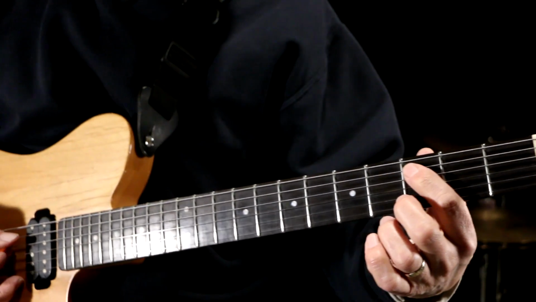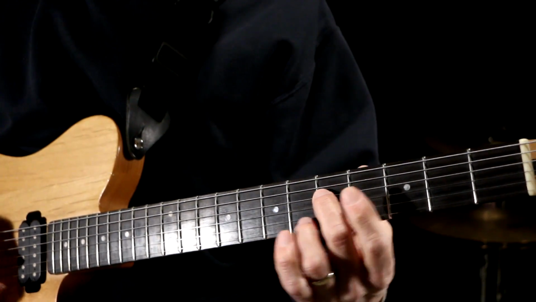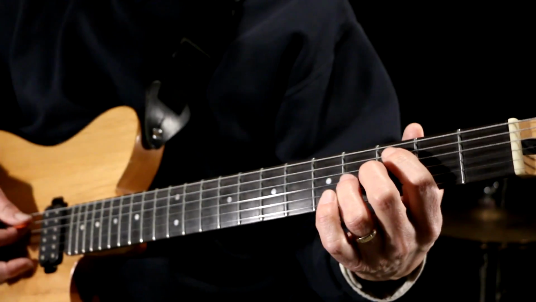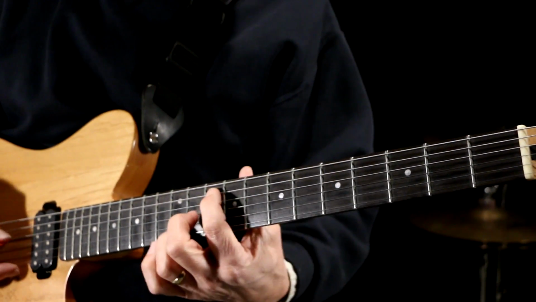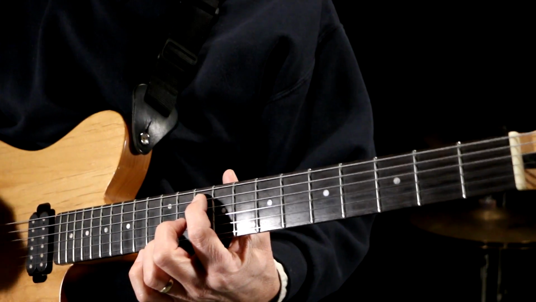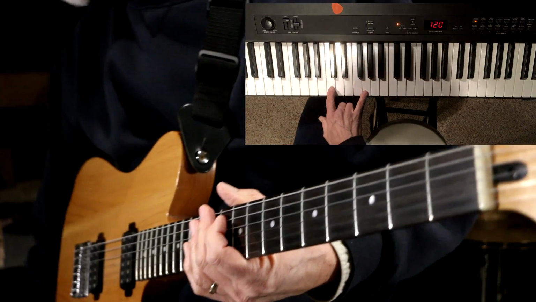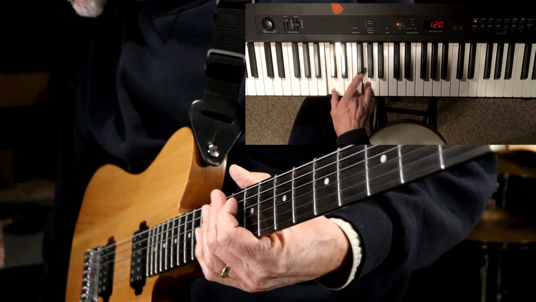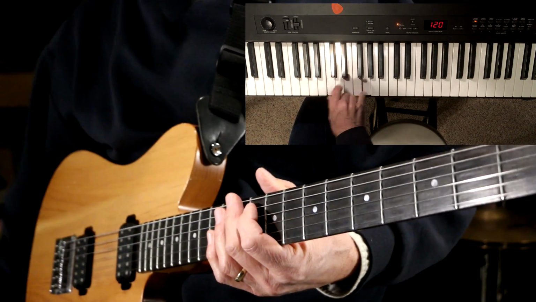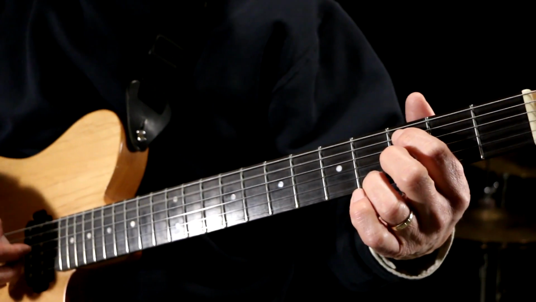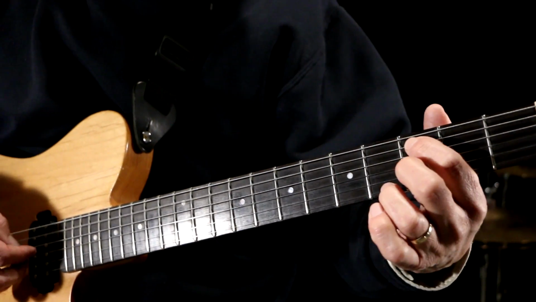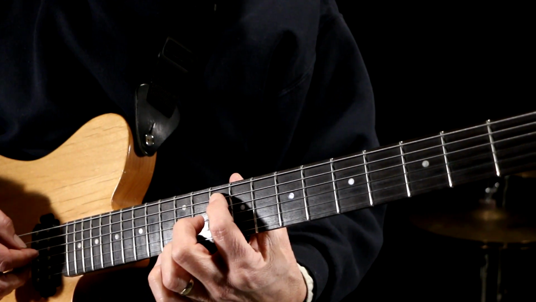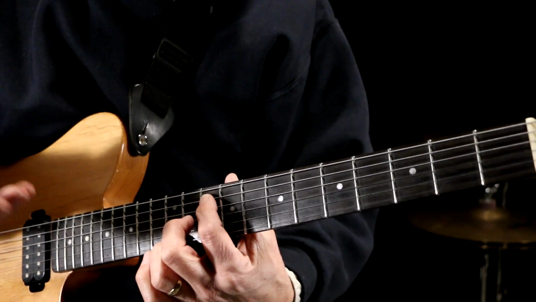If we go from C to G, here's C, and there's G. Now you'll notice on the keyboard we skip 3 black keys and 3 white keys. 1, 2, 3, 1, 2, 3. So on the guitar we skip 1, 2, 3, 4, 5, 6. We skip 6 frets. It's the same idea.